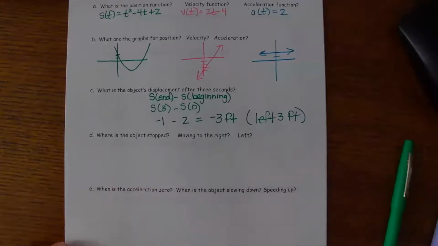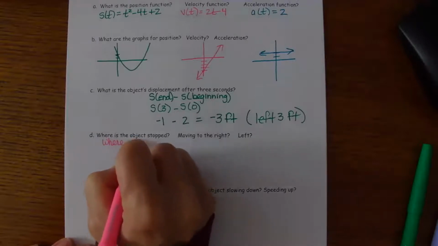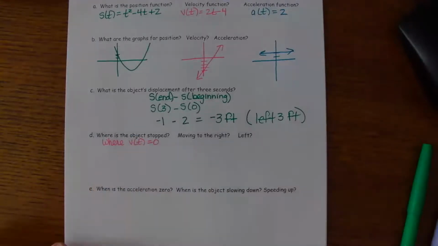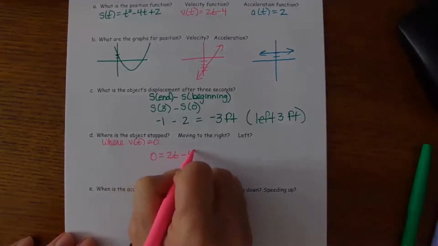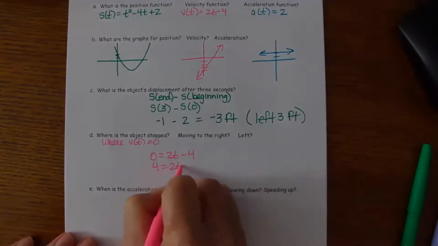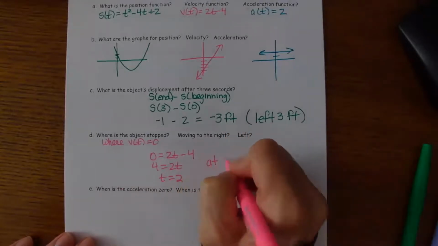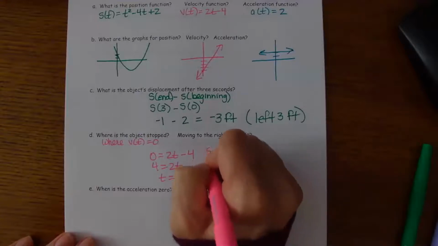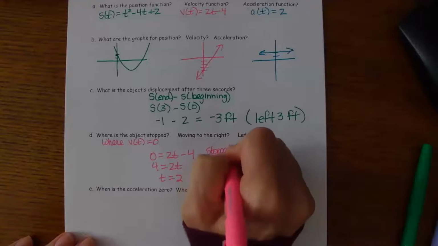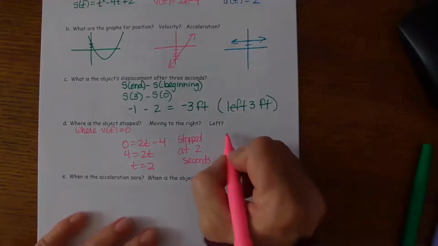Where is the object stopped? Well, where v of t equals 0, right? So I'm going to say 0 equals 2t minus 4, 4 equals 2t, t equals 2, right? So at 2 seconds. Now, how do you think we figure out if it's moving right or left? Where would the object be moving right or left? We simply do a little chart, right?